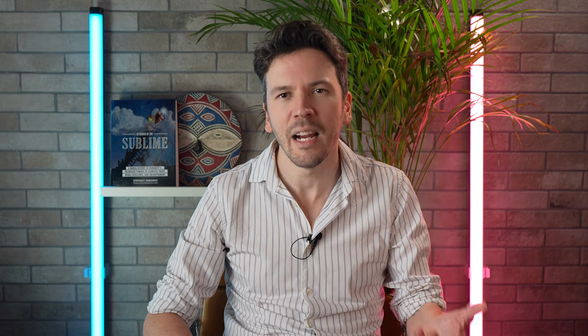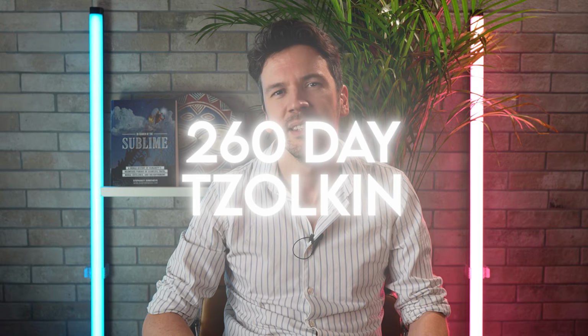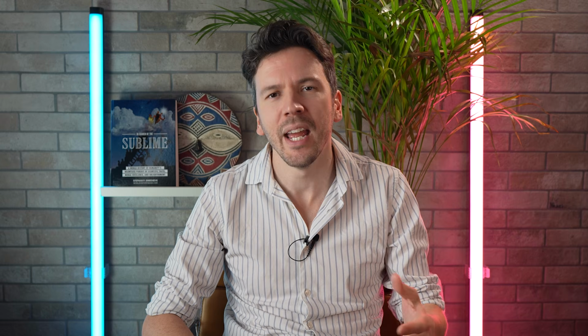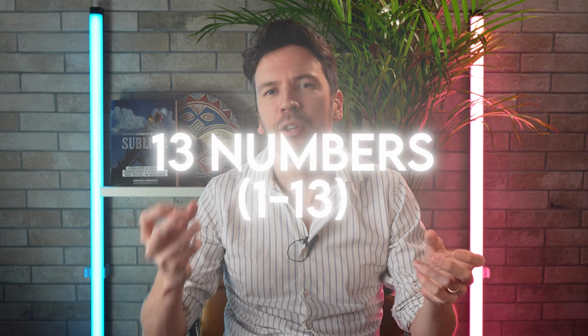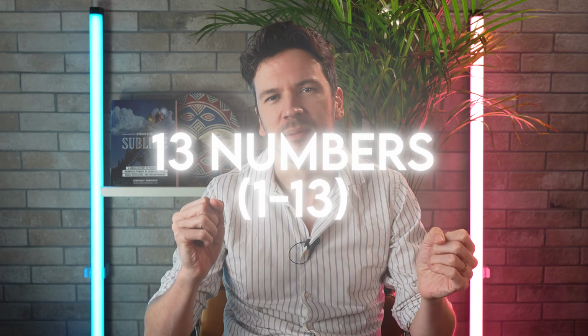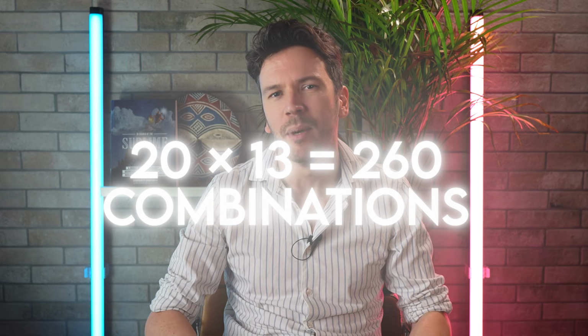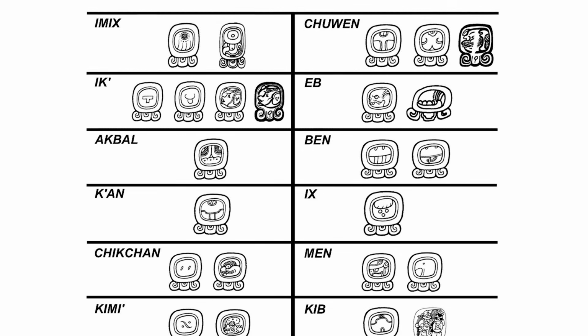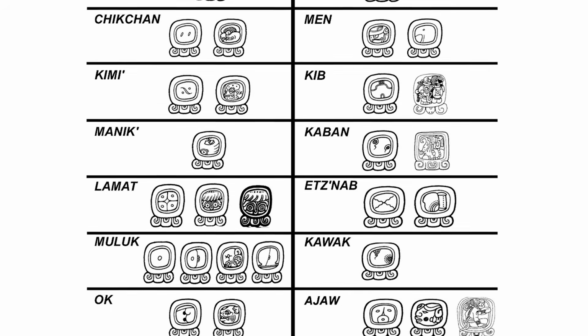Let's start with that sacred calendar of 260 days called the Tzolkin calendar. Each day in the cycle was described by a combination of one of 20 day glyphs combined with one of 13 numbers, namely the numbers 1 to 13. And combined, this gives a total of 20 times 13 is 260 combinations. And here we see those 20 day glyphs, some written in a number of variations.